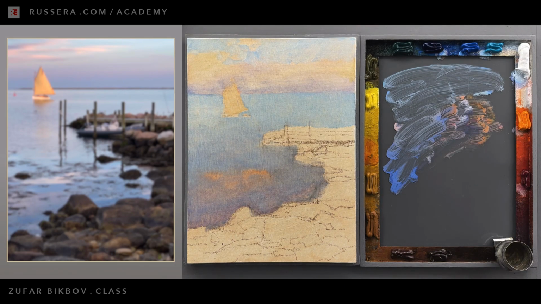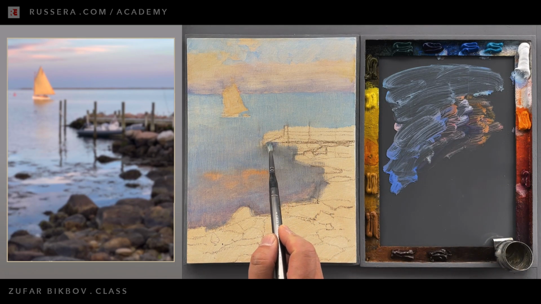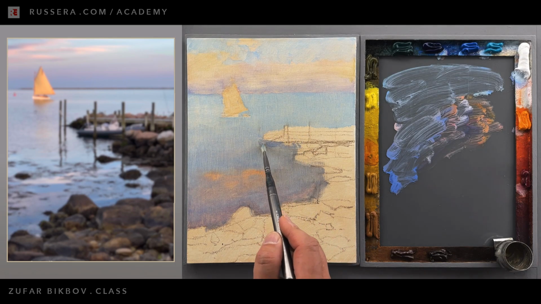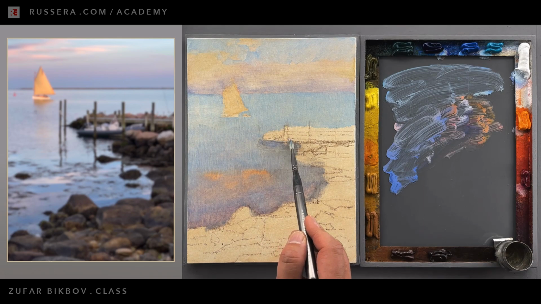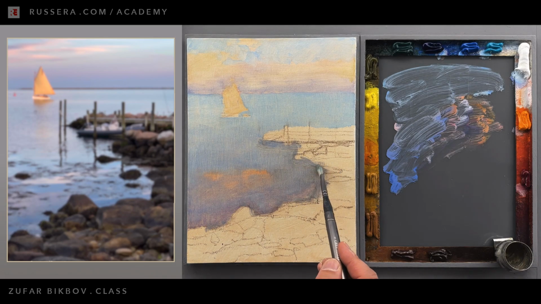To these rocks. Let me check one more time if we're good with our water line here. I like to do it almost like a ladder, at least when it's distant, and then closer to me it goes and acquires some angles.